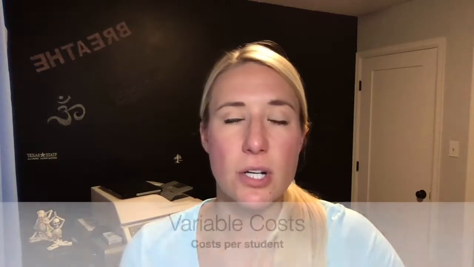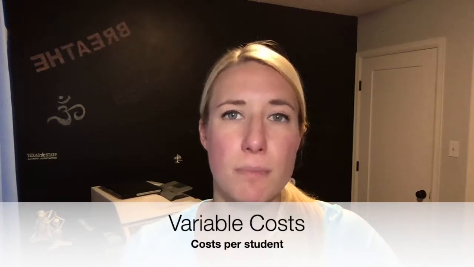Next, let's determine your variable costs. Your variable costs are costs per person. Okay? So costs per person can be things like material fees. Cost per person can be things like a split with the studio, if you have like a 70-30 split. They can be PayPal processing fees. So for materials, if you have 10 people sign up, you're going to buy 10 chakra stones.